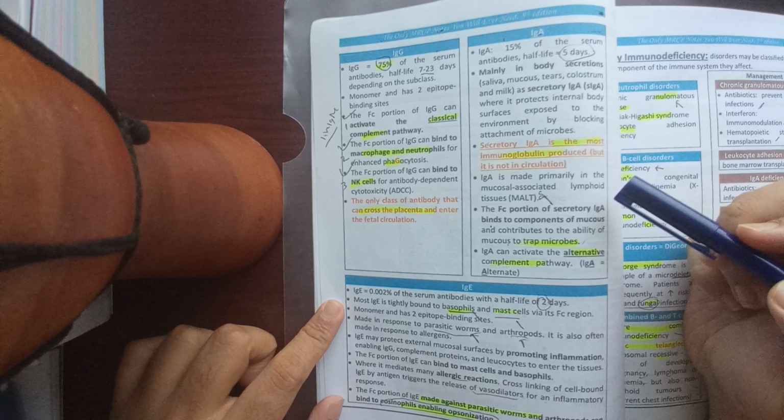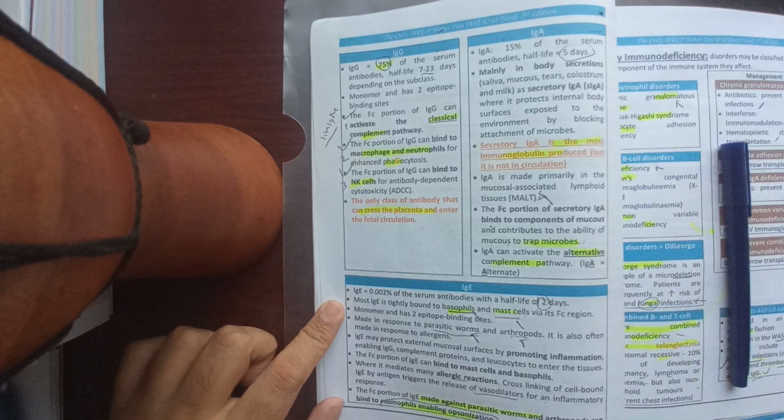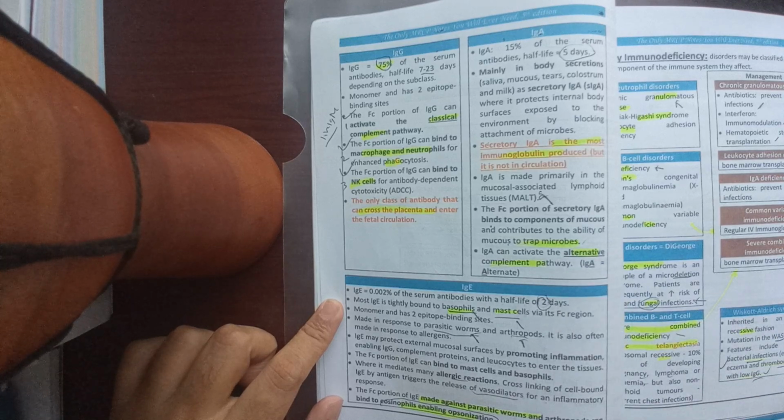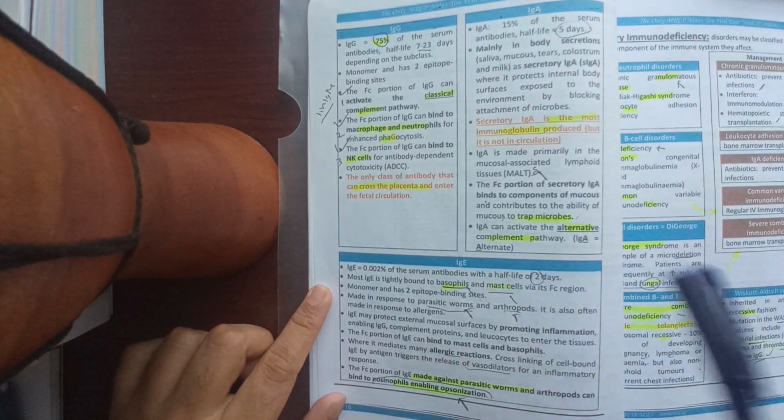IgA is made primarily in the mucosal associated lymphoid tissue. The Fc portion of secretory IgA binds to components of mucus and contributes to the ability of mucus to trap microbes. So it's very important. IgA can activate the alternative complement pathway. Alternative.